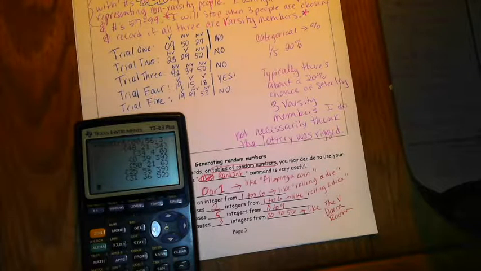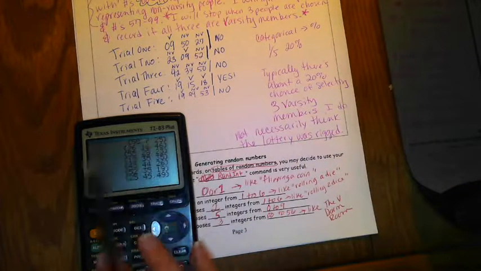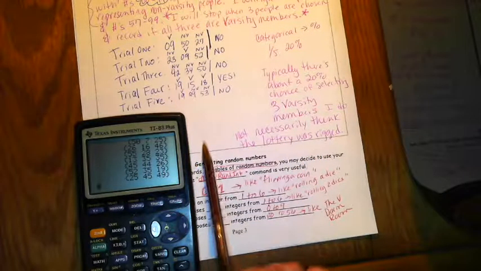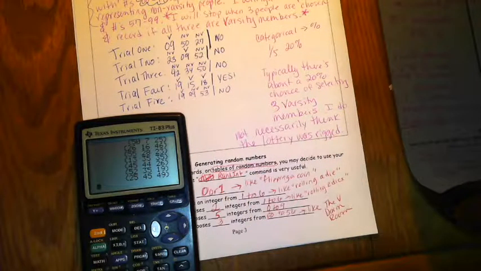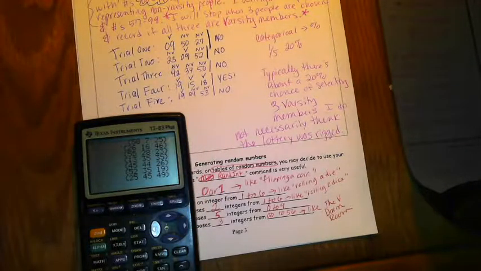This is clearly much quicker. Let's see if I get any all varsity members. Nope. Nope. Nope. So it's taking me a lot longer to get a varsity member. So according to this simulation, I bet you this number's a little high. We probably should have done more trials, but we did what we could do for that problem in the time we had.